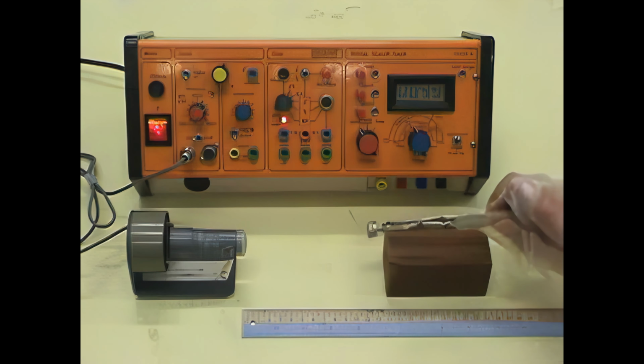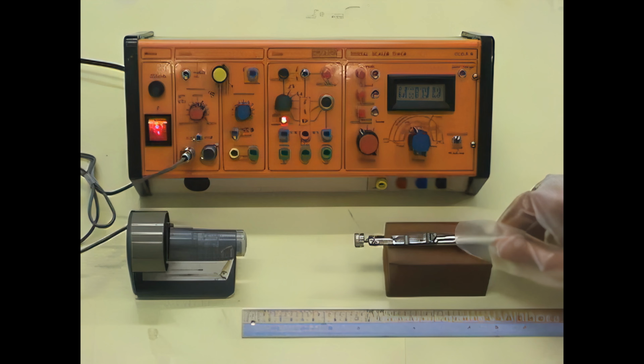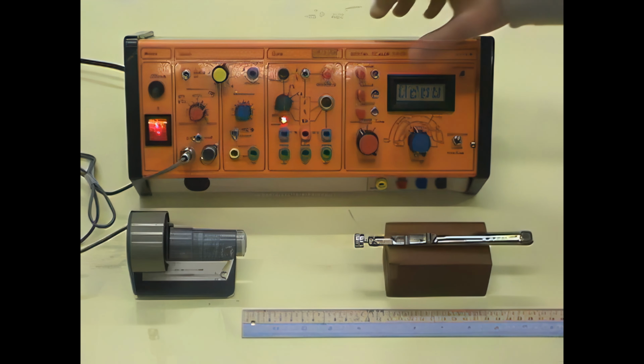Replace the alpha source with a beta source. Place the beta source at a distance of 10 centimeters in front of the GM tube. Measure the total number of counts over 10 seconds. Then, calculate the average count rate.